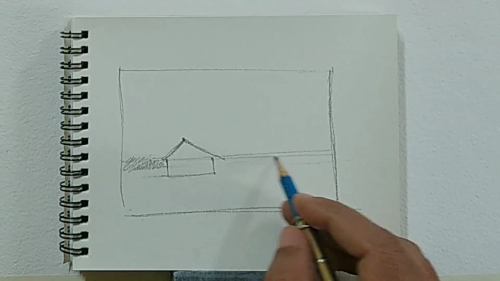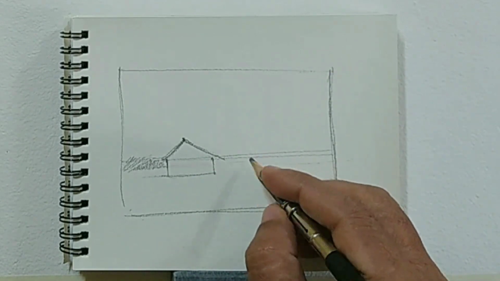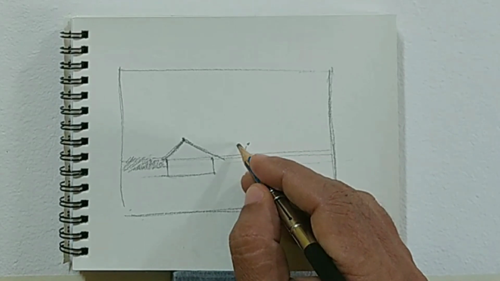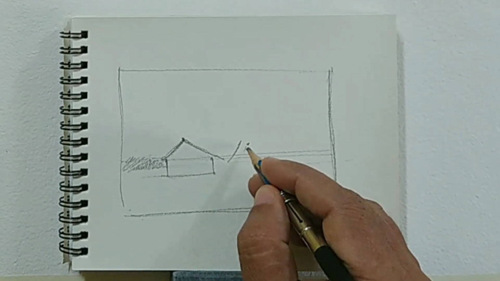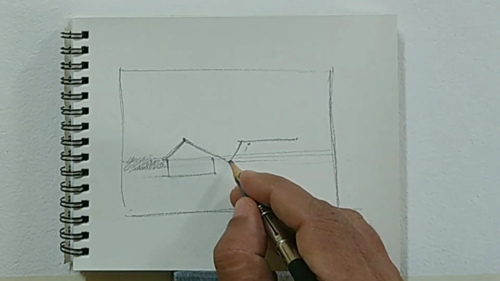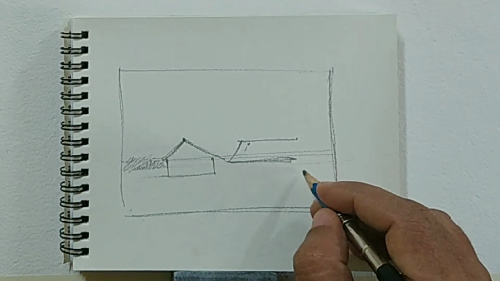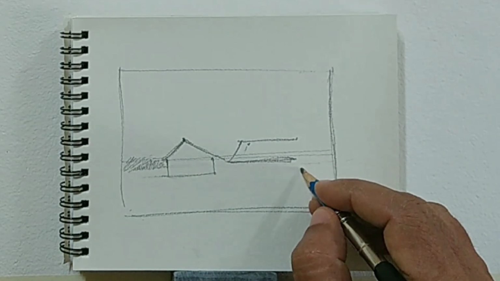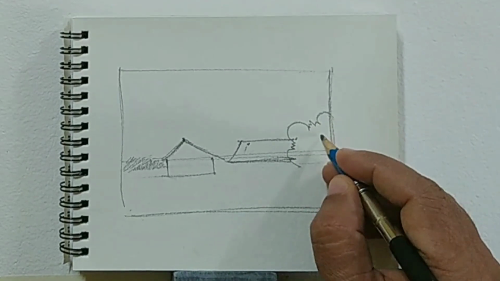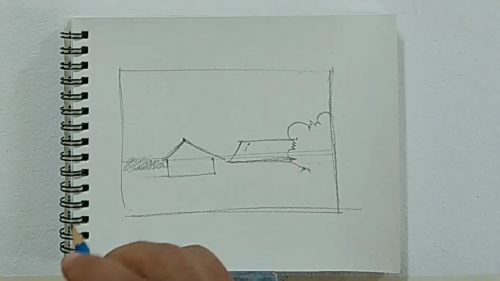Maybe let us make another house. This area seems to be a little blank, so let us make another house. Maybe this one is facing this side. And maybe, yeah, let us make some kind of a bush here, some kind of a tree.